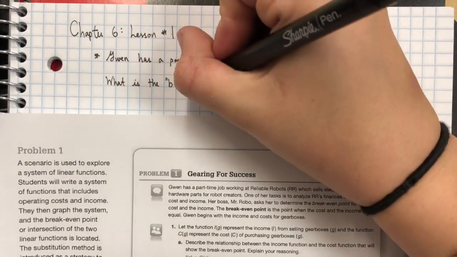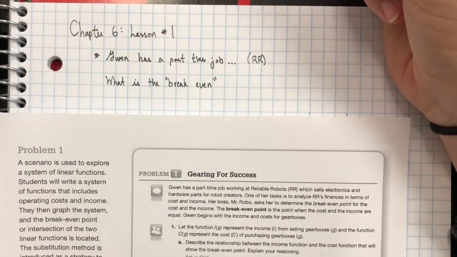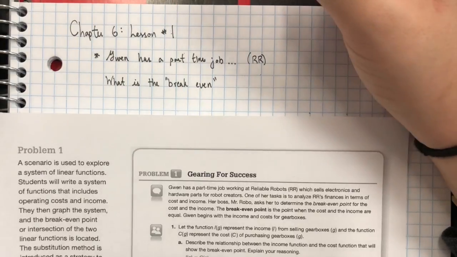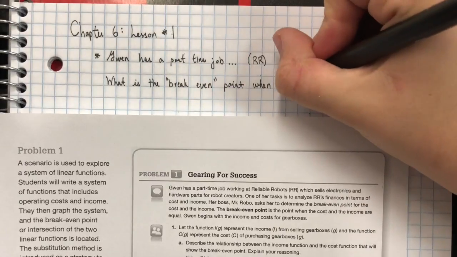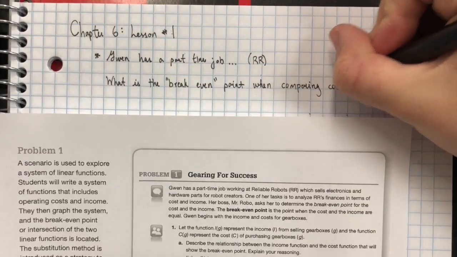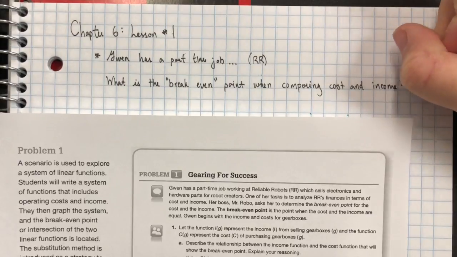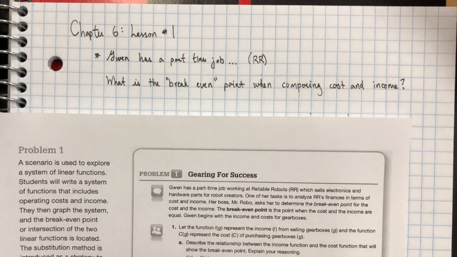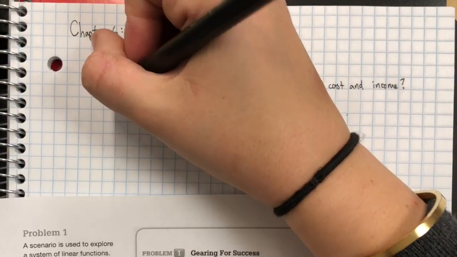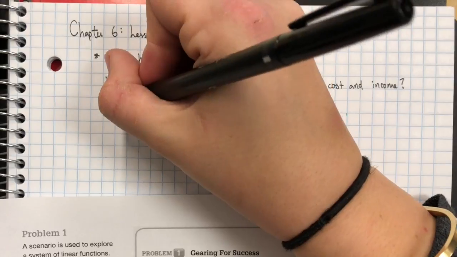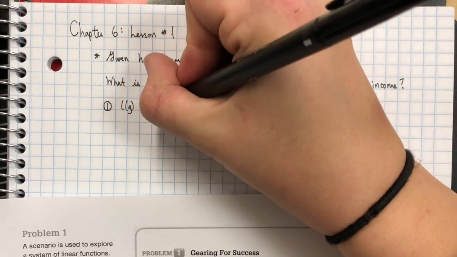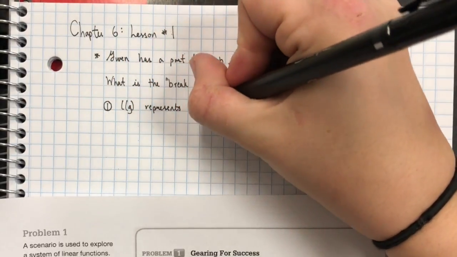So a good scenario to think about is this number 1. Gwen has a part-time job working at Relatable Robots, and they sell electronics and hardware. So she's got two different things that she needs to think about: the cost of purchasing the components as well as the profit that she's going to make. So what I want to know in this first scenario is, what is the break-even point of that information?